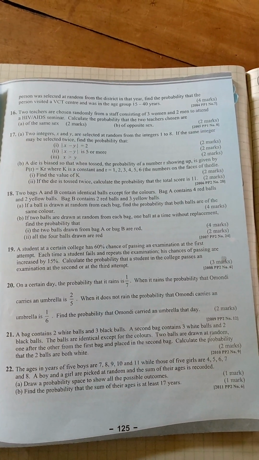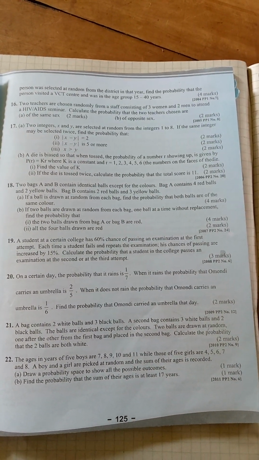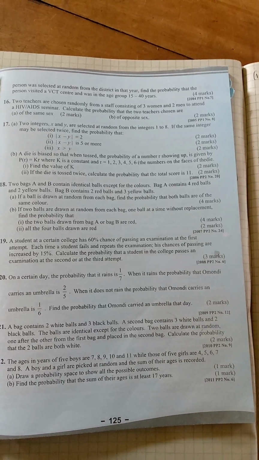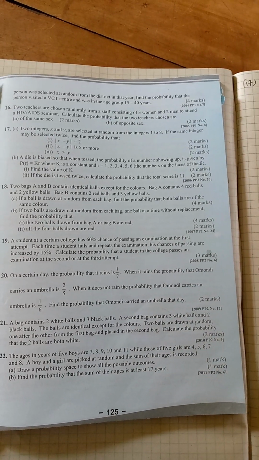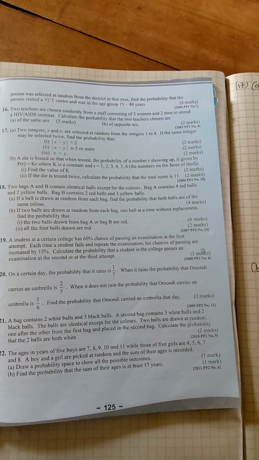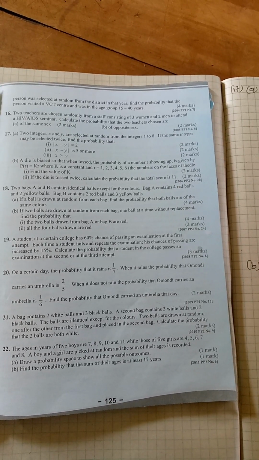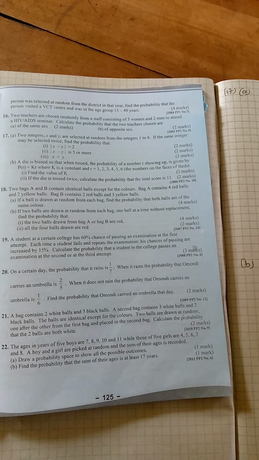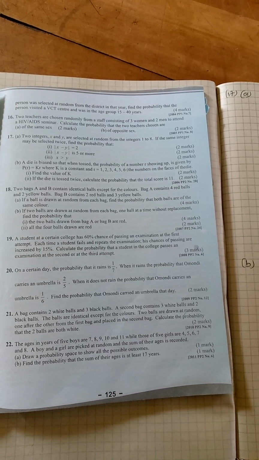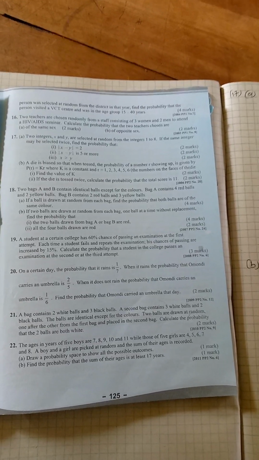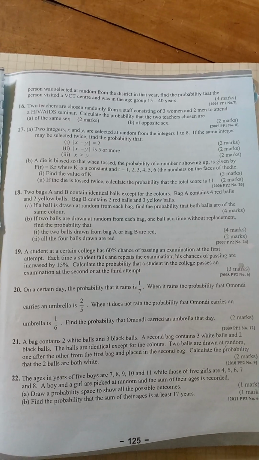So welcome again learners to KCSE 2006 probability question. We are given two integers x and y selected at random from the integers 1 to 8. If the same integer may be selected twice, find the probability that: Roman 1, the modulus of x minus y is 2; Roman 2, the modulus of x minus y is 5 or more; and Roman 3, x is greater than y.